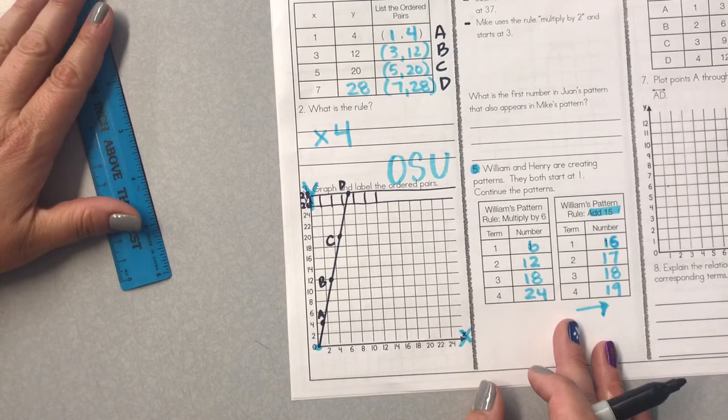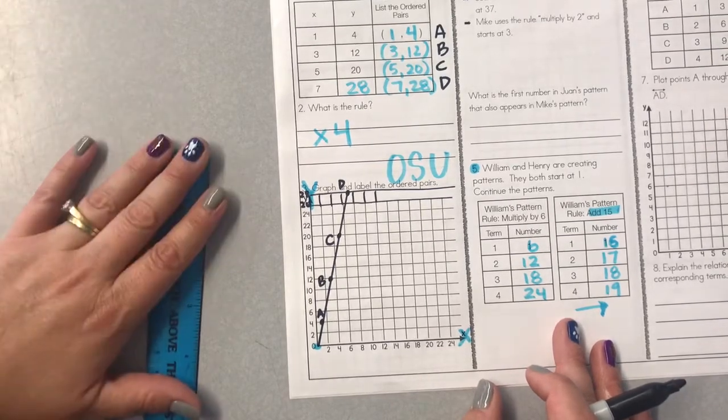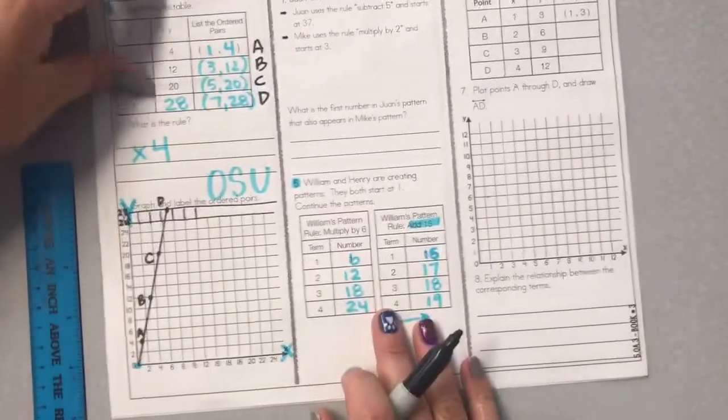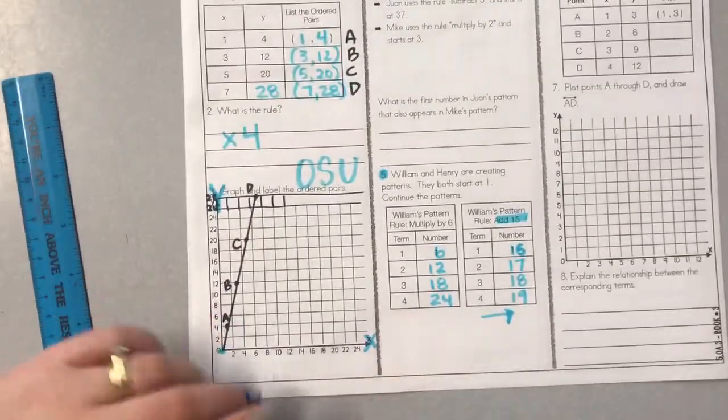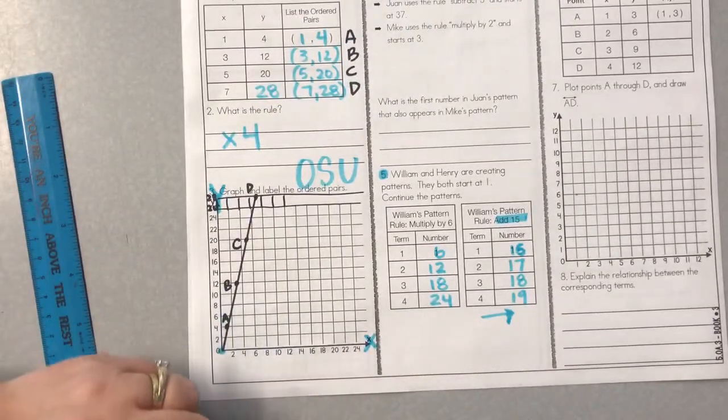So yeah, that is how we would use patterns, determine patterns, and then we would plot them on a coordinate plane.